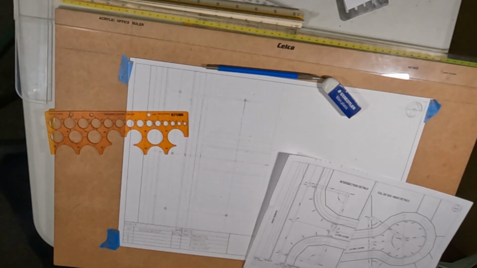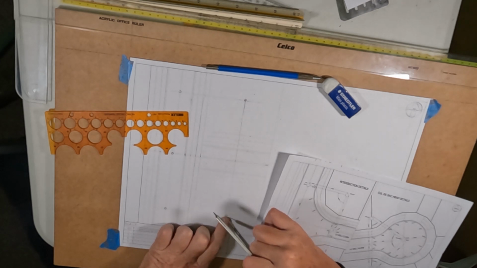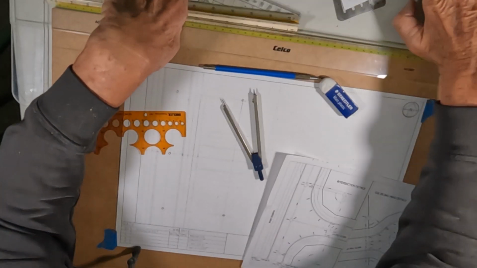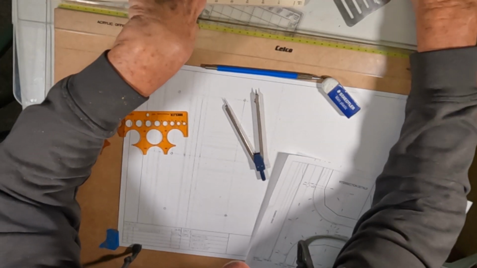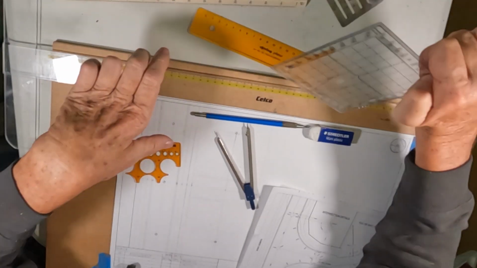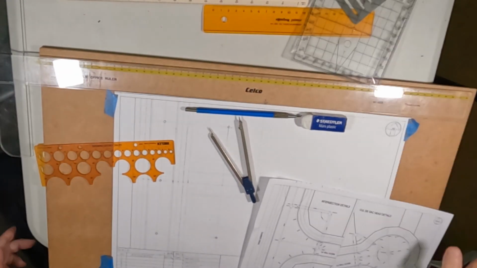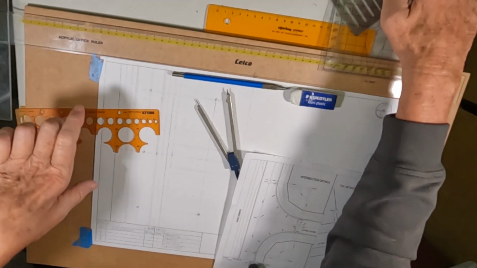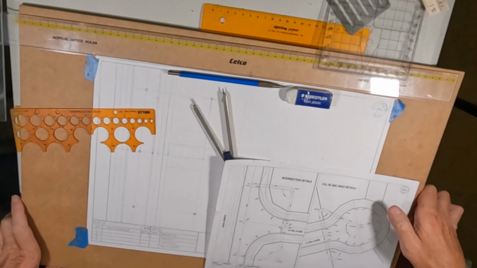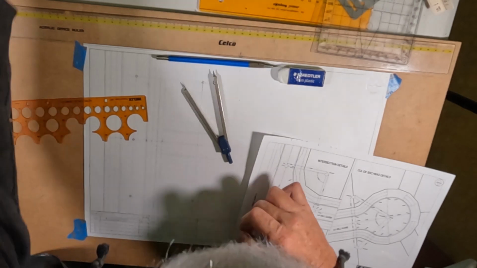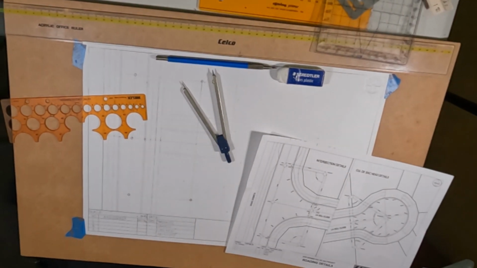Now, this is sort of a moment of truth here. Okay, so I'm going to get my pricking tool here, once I find it. That's all good. So I'm going to really make some big holes in there.